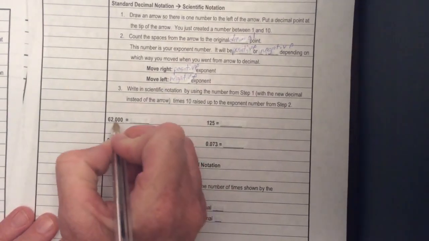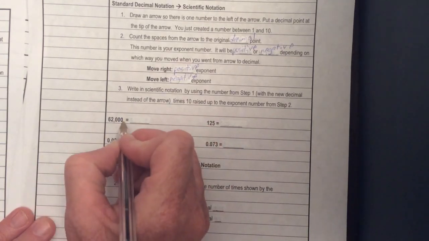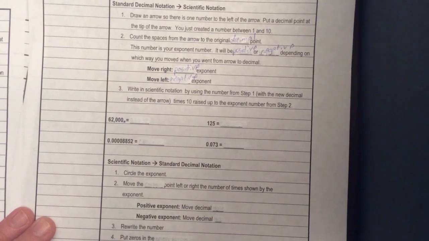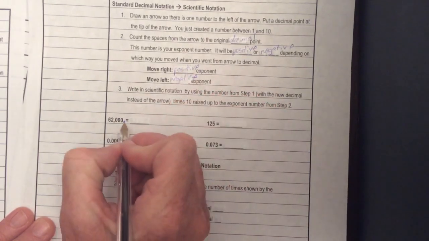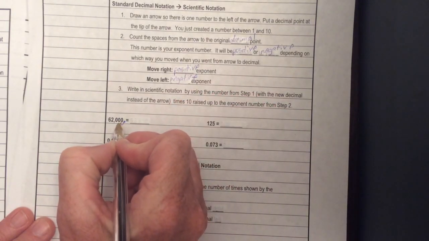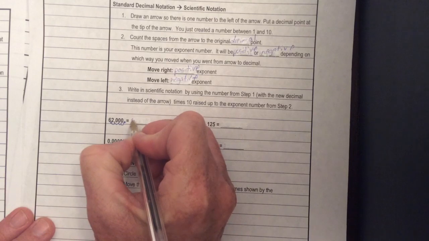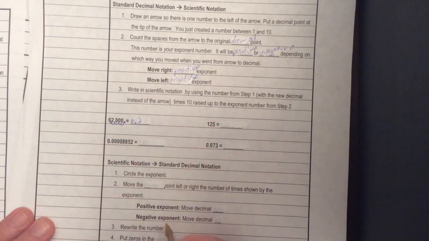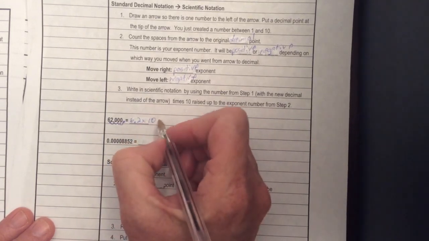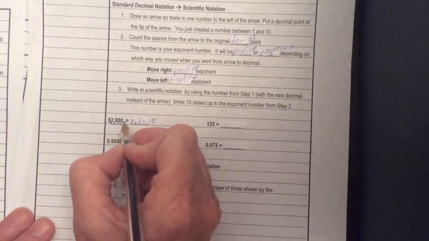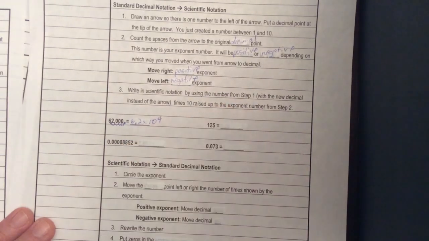All you got to do is, we're going to turn 62,000 into scientific notation. So watch, you're just going to put a decimal right there. And since this is a large number, we know it's going to be positive. And you're just going to count over. You're going to count 1, 2, 3, and you're going to stop here because 6.2 is between 1 and 10. 6.2 times 10 to the, let's see how many times we counted. We counted 1, 2, 3, 4. 10 to the 4th power.